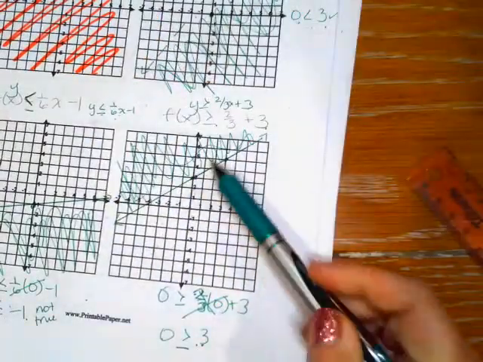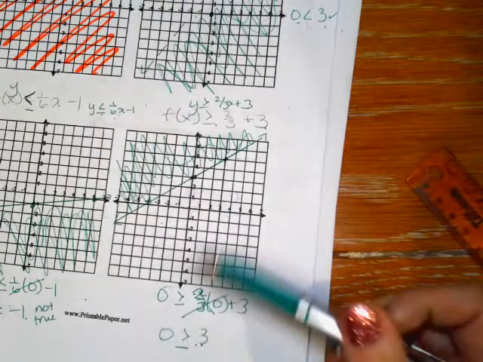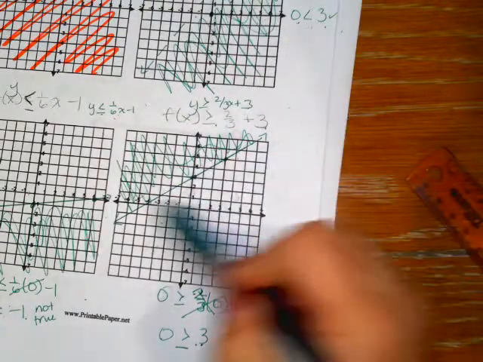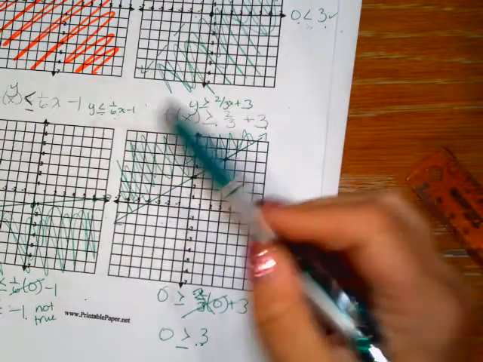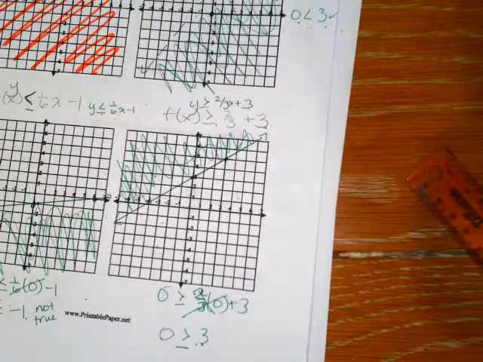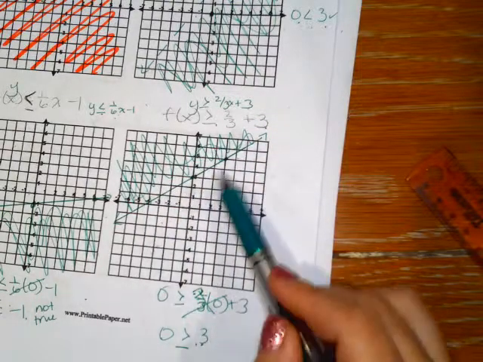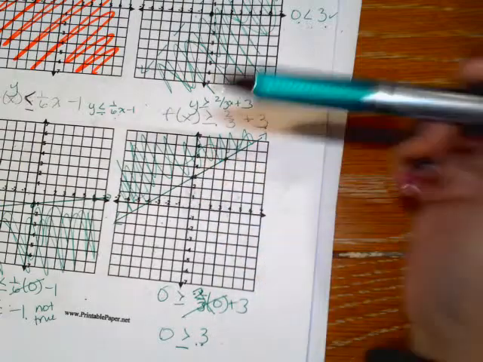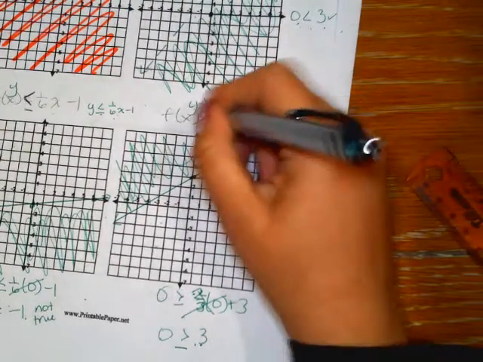So a problem like this for your exam is worth 3 points. You'll get a point for graphing it correctly, a point for shading it correctly, a point for dotted or solid, or maybe a half a point for that. So you have a lot of opportunity to get partial credit on here. But always remember, you need to shade. Anytime there's an inequality, you need to shade.